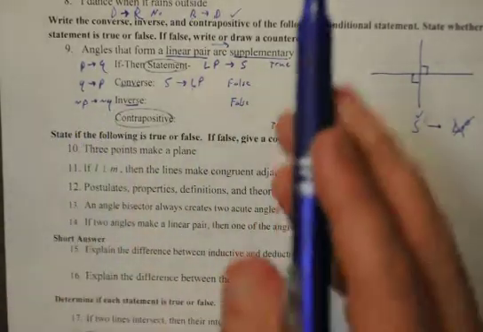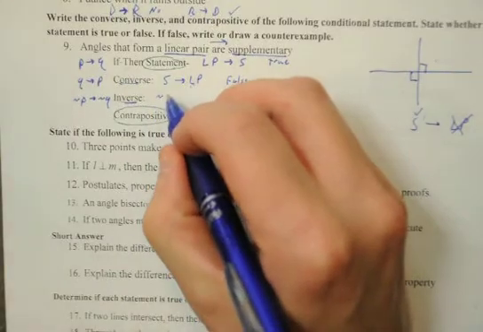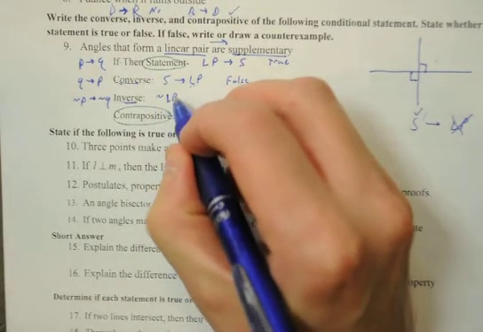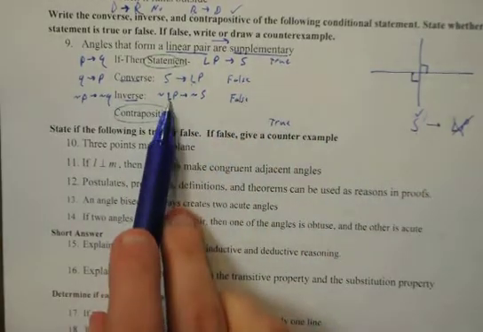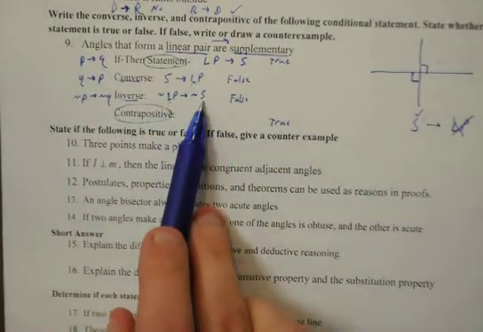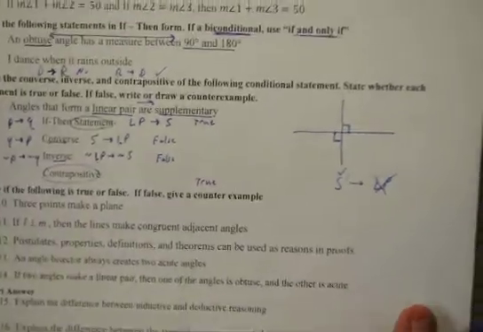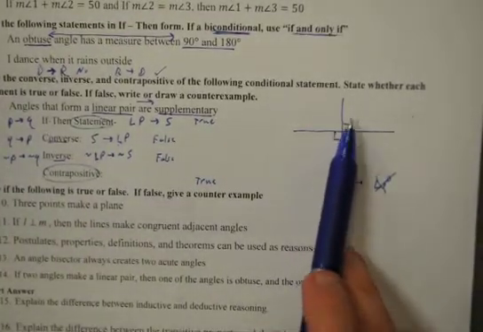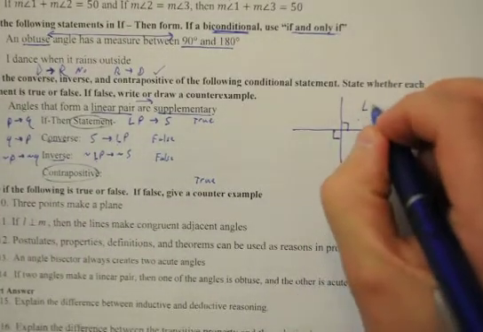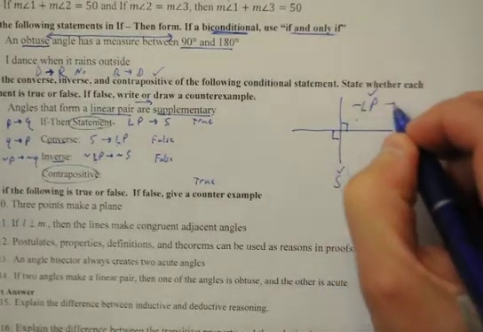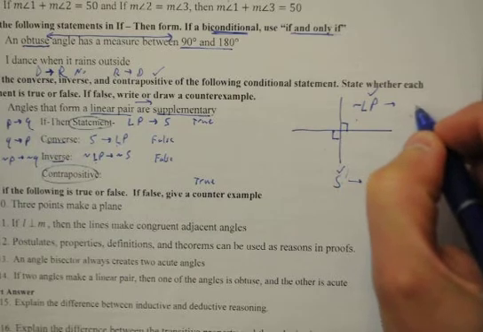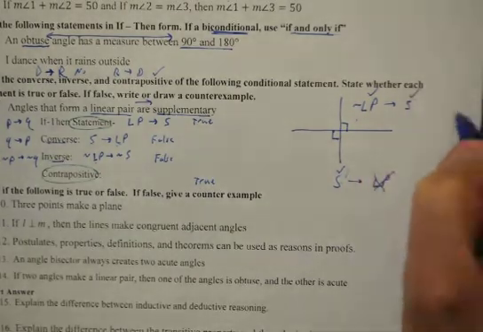So the inverse, for us, would be not a linear pair implies not supplementary. If two angles are not a linear pair, then they are not supplementary. And the counterexample works as well. These angles are not a linear pair. However, they are supplementary.